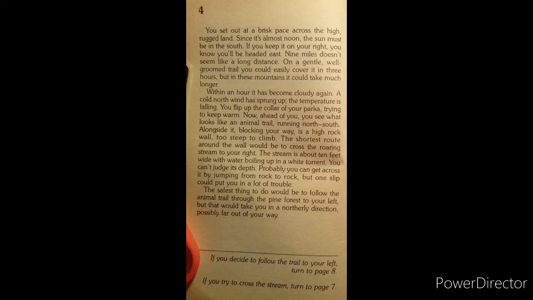So now we come to a choice. If you decide to follow the trail to your left, turn to page 8. If you try and cross the stream, turn to page 7. So make your decision, then go down into the comments and click on the appropriate timestamp. And once you've done that, we'll carry on.